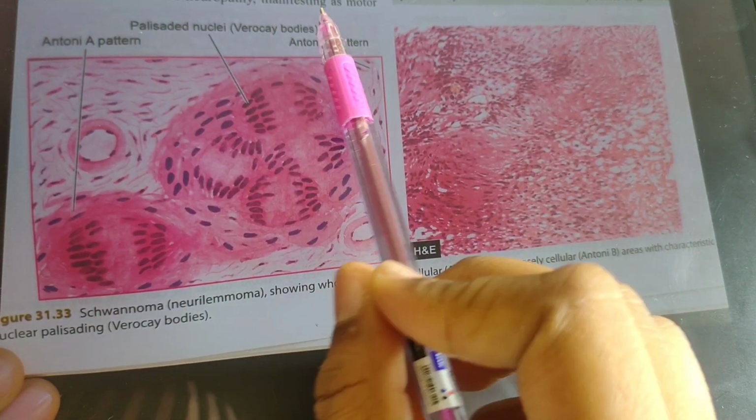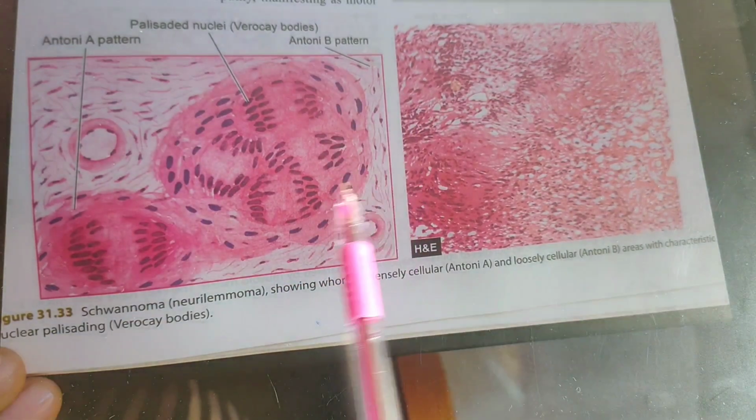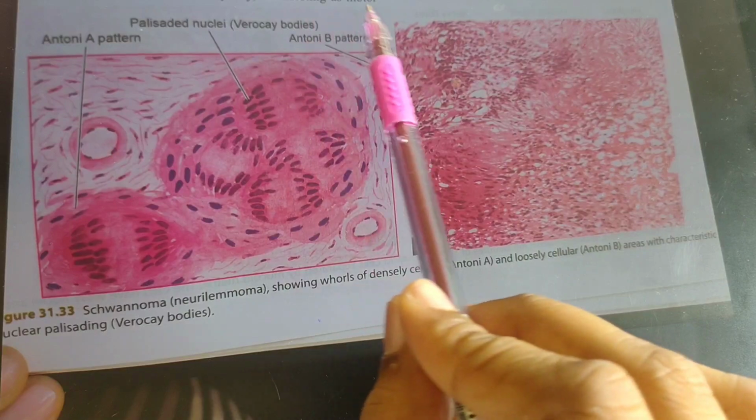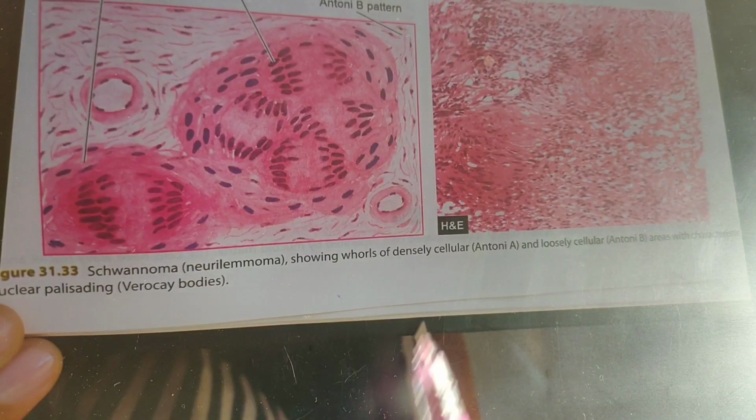This Antoni A contains palisaded nuclei and Verocay bodies. This Antoni B contains fewer cells. This is known as the hypocellular area, that is Antoni B, with congested or dilated blood vessels. You can see the connective tissue between those.